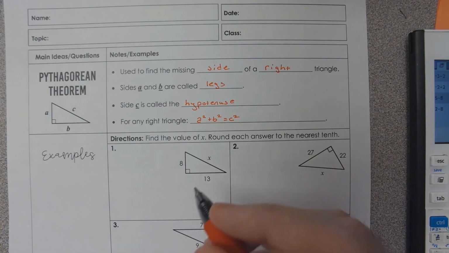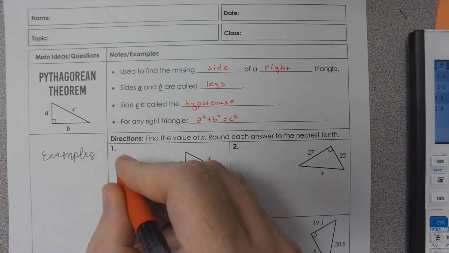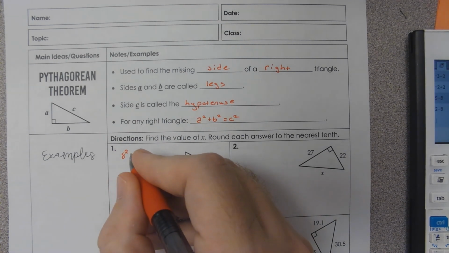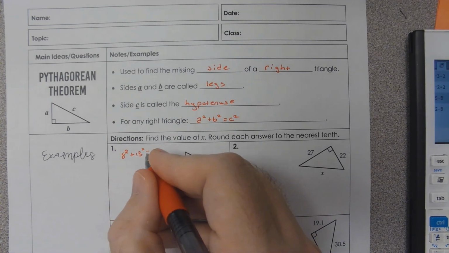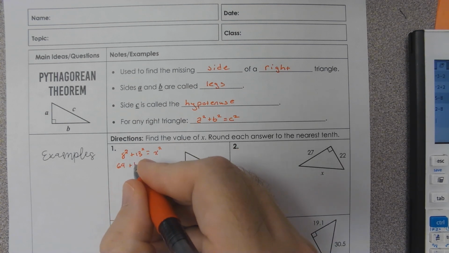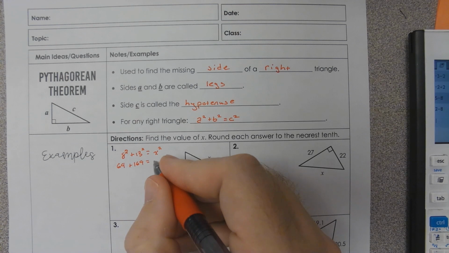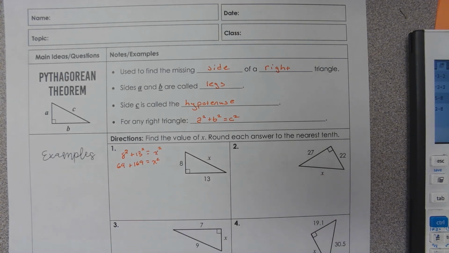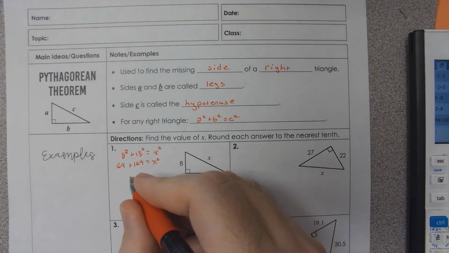So for number 1 here, we're looking for the hypotenuse. So that's 8 squared plus 13 squared equals x squared. That's 64 plus 169 equals x squared. Now 64 plus 169 is 233.